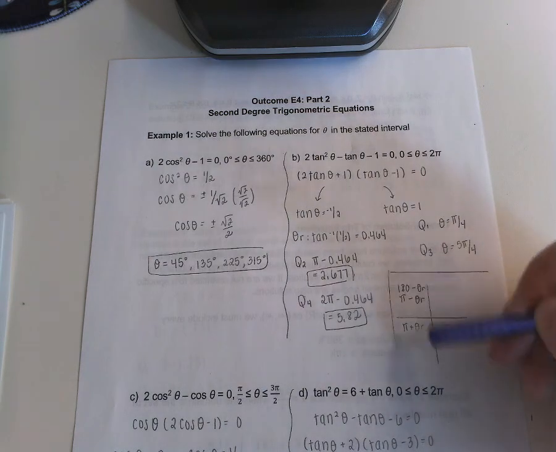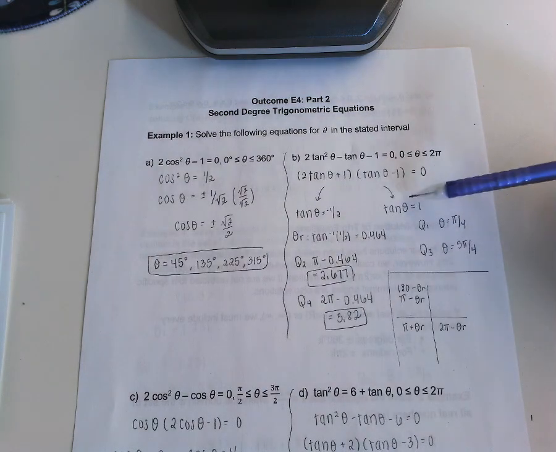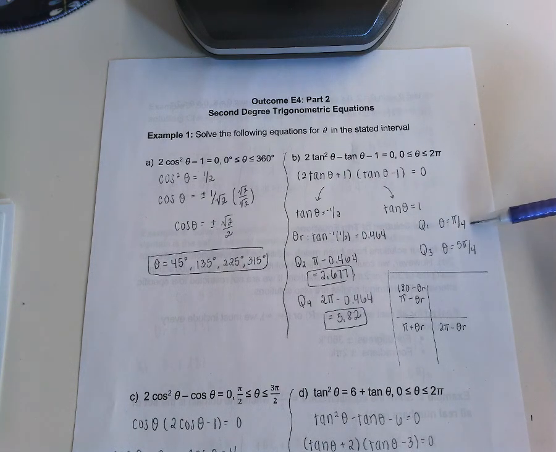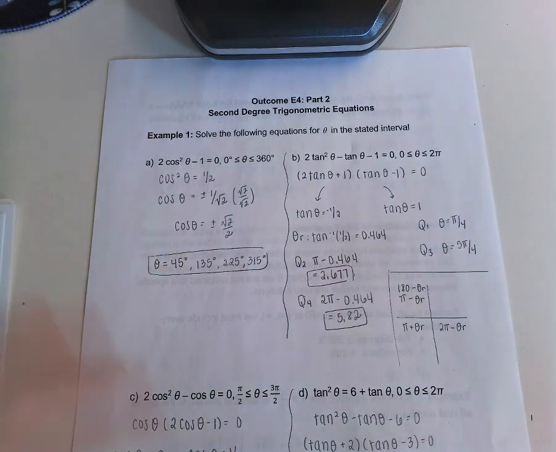If we look at tan theta equals 1, that's a nice easy one. It's on our unit circle. In quadrant 1, theta is pi by 4, and in quadrant 3, theta is 5 pi by 4. So that's how we would solve that equation.